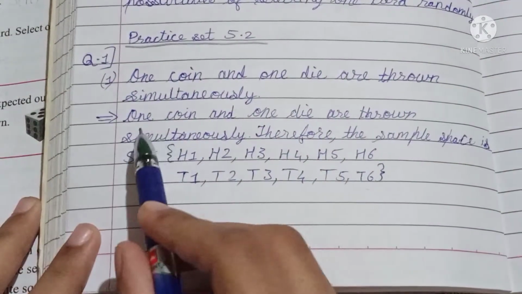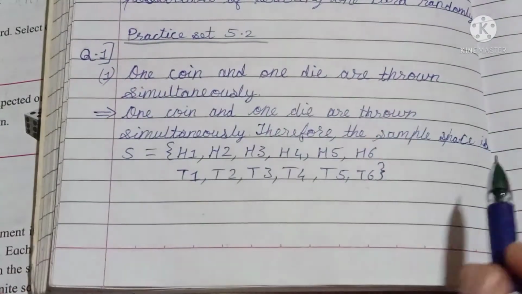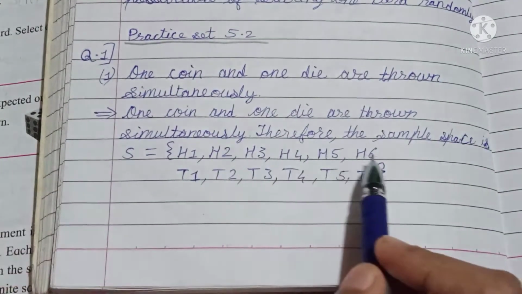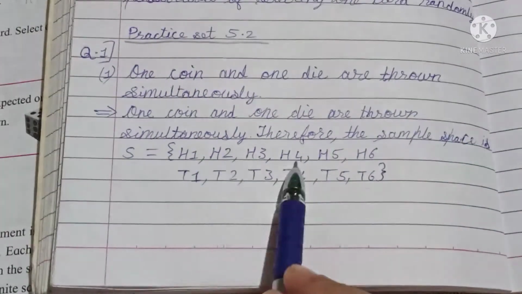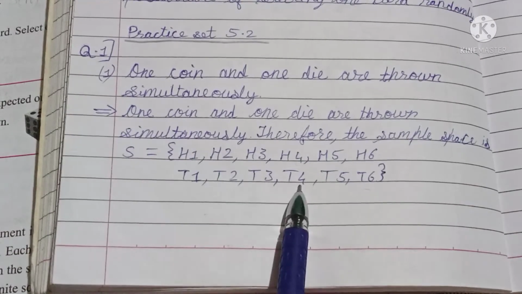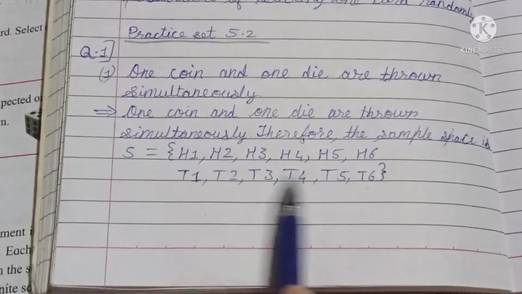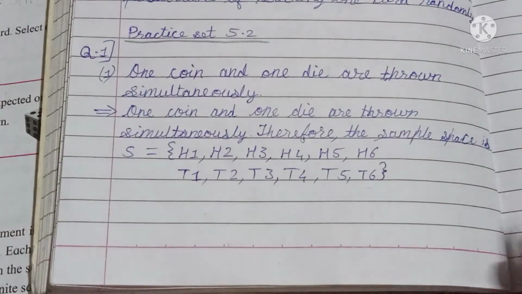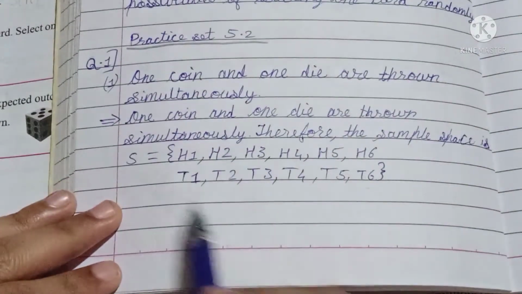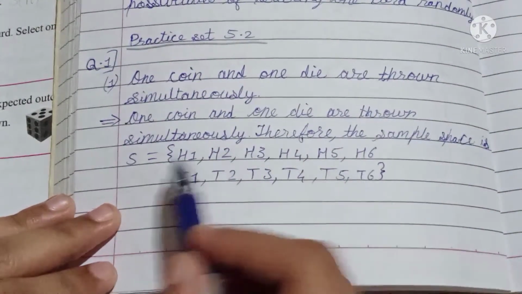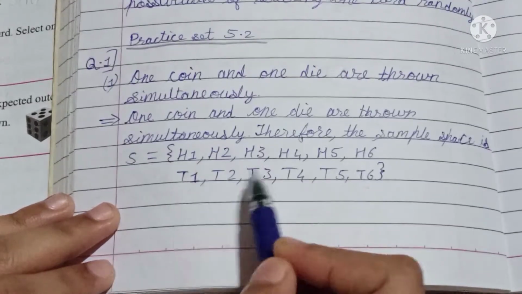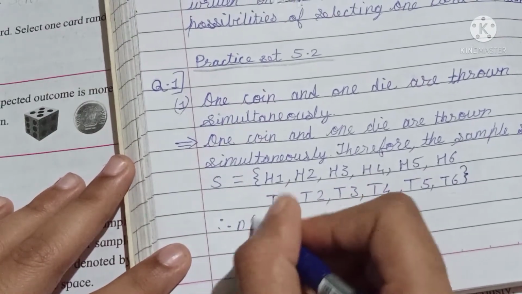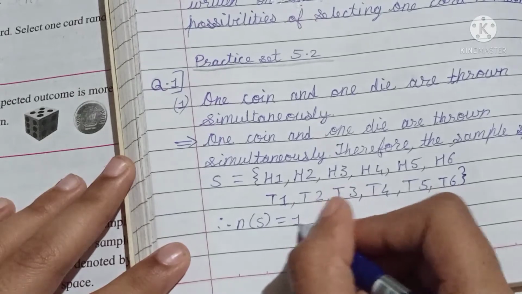Now in the solution we will write, when one coin and one die are thrown simultaneously, therefore the sample space is S equal to {H1, H2, H3, H4, H5, H6, all 6 numbers with heads, and T1, T2, T3, T4, T5, T6, all 6 numbers with tails}. Now in the question, they have also asked to write the number of elements in the sample space, that is n of S. So in our sample space, the total number of elements are 6 numbers with heads and 6 numbers with tails, that is 6 plus 6 is 12. Therefore we will write n of S, that is the number of elements in the sample space, is 12.